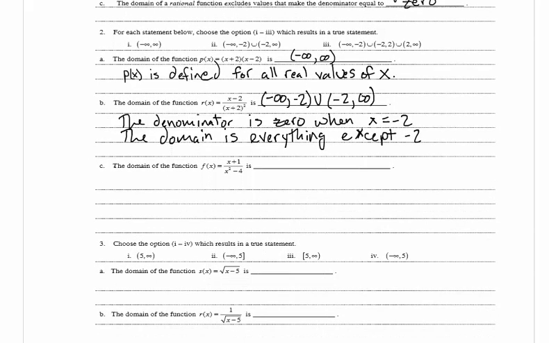In C, we have the domain of the function f of x is equal to x plus 1 divided by x squared minus 4 is all values except for 2 and negative 2, so number 3, or negative infinity to negative 2 union negative 2 to 2 union 2 to infinity.